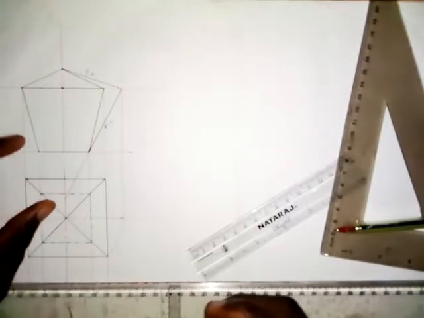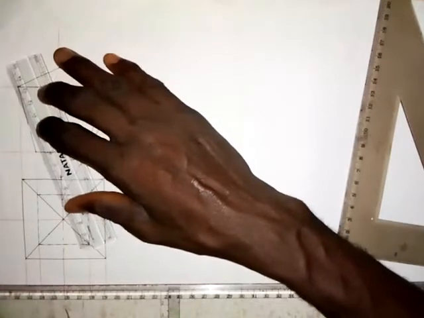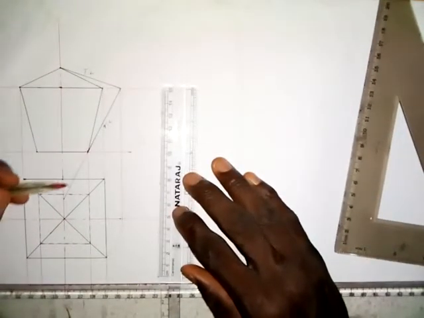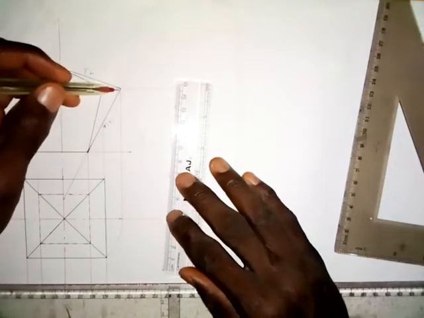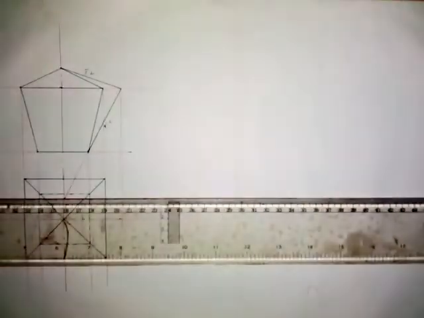Now the extension that I did to this point is because if I want to complete this pyramid, as I said this is a frustum of a pyramid, I will just extend it to this point. So I'm going to make use of this line from here to here for the surface development. Let's look at the surface development.